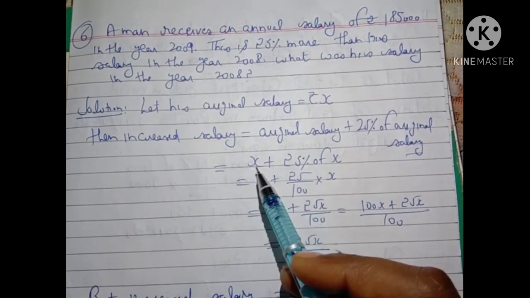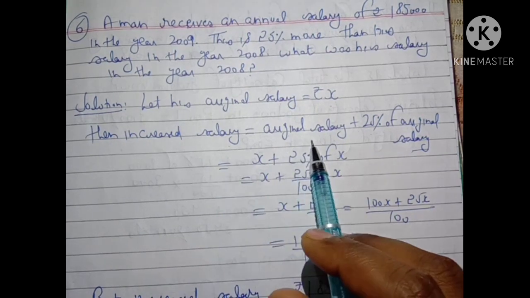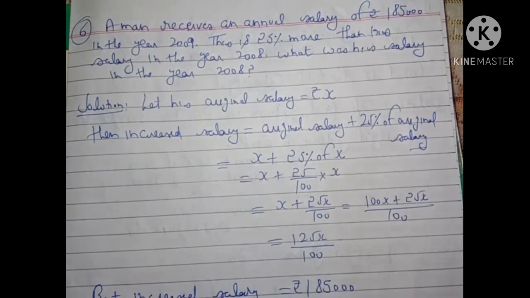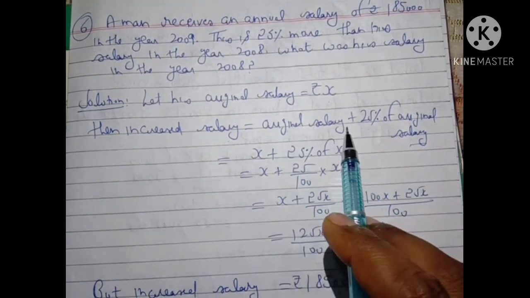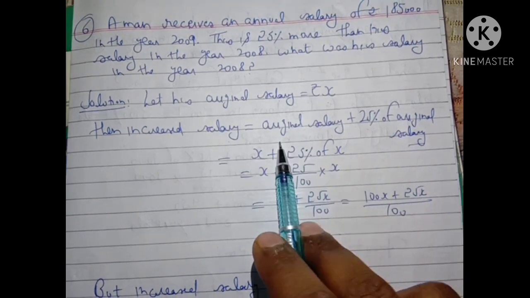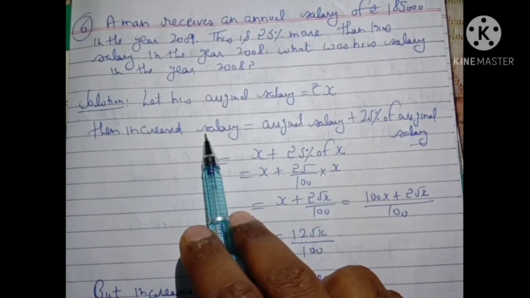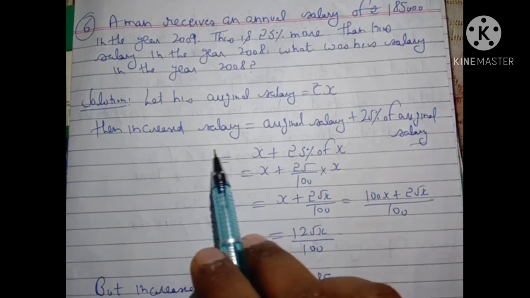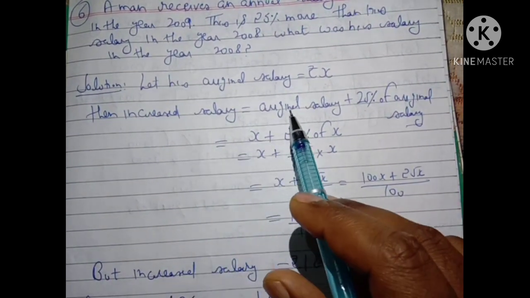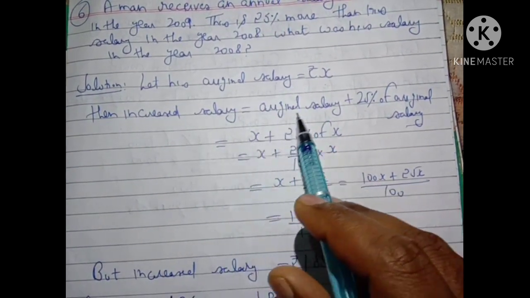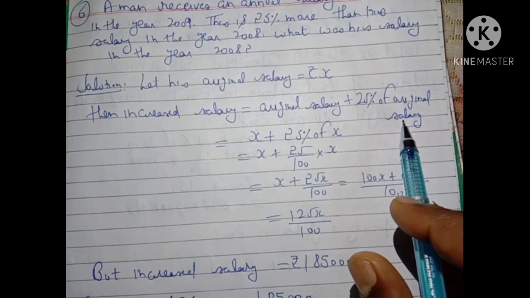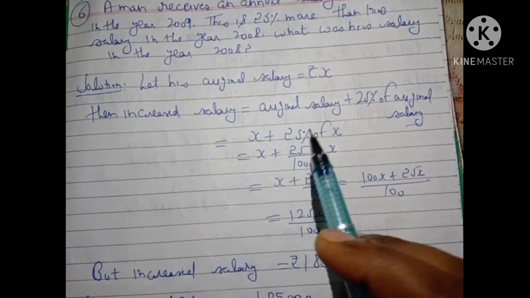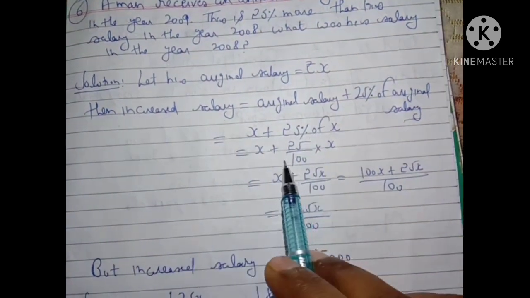So in this case, increased salary equals original salary plus 25% of the original salary. Means we have to add 25% to the original salary, and that is how we find the increased salary. That is equal to x plus, because the original salary is x, plus 25% of the original salary, which means 25% of x. So in this way we can make this equation.